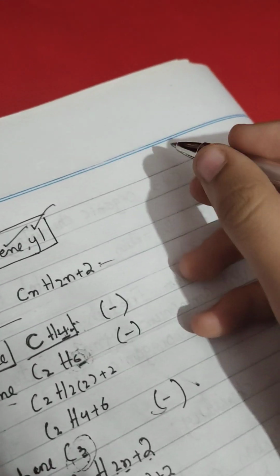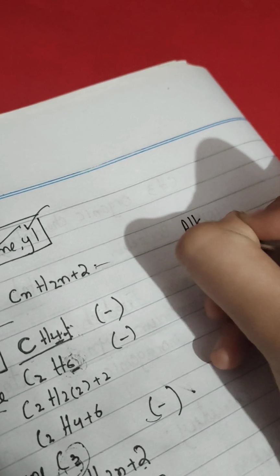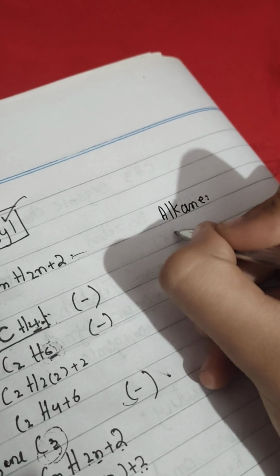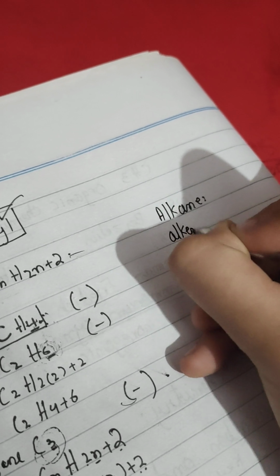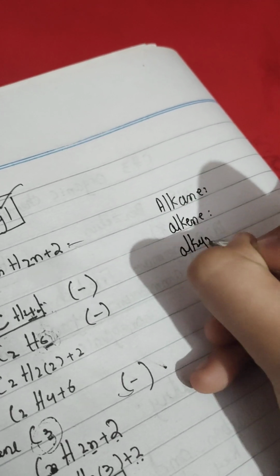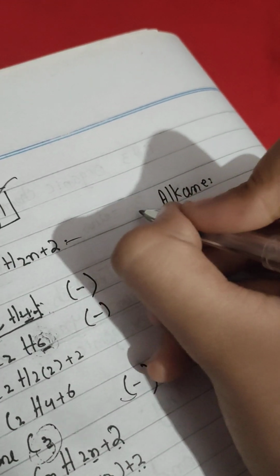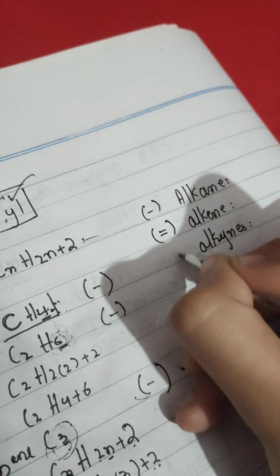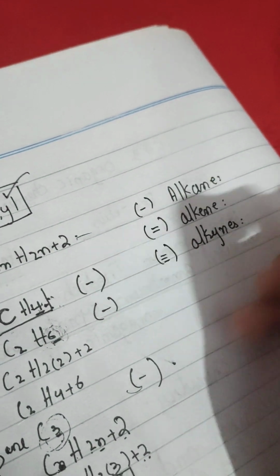So I'm writing the formulas of alkanes. Basically these are only for the naming of organic compounds based on their composition, so no need to get confused. Alkane consists of single bonds, alkene consists of double bonds, and alkyne consists of triple bonds.